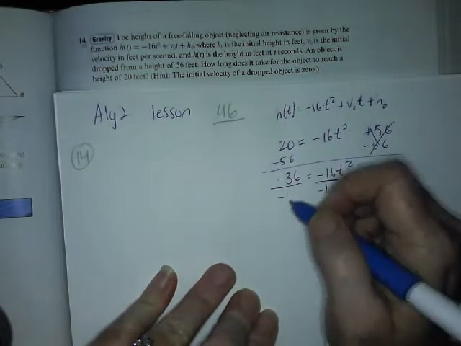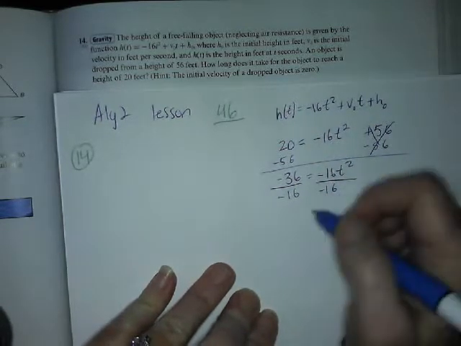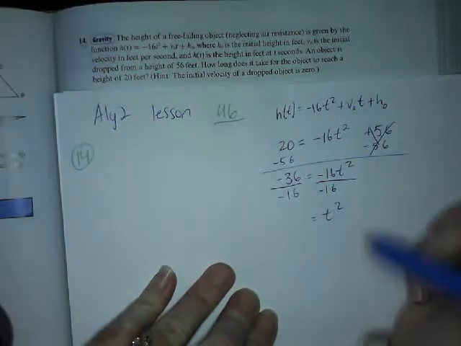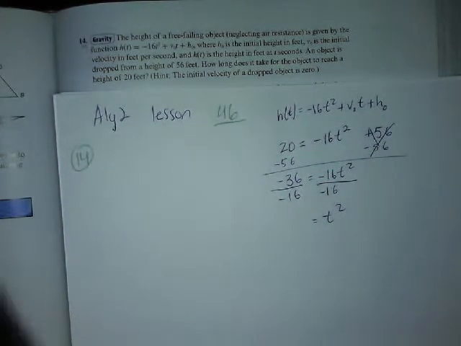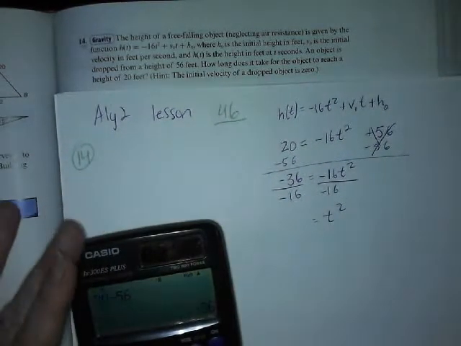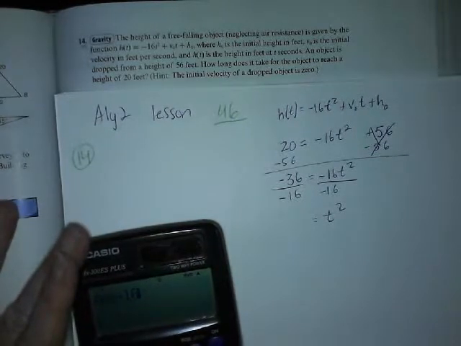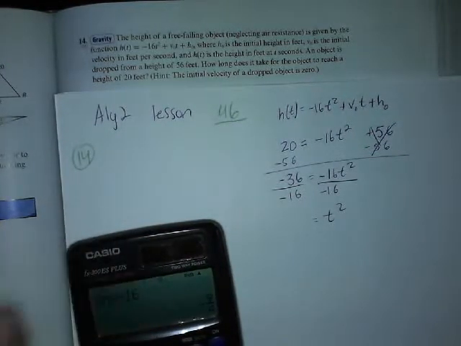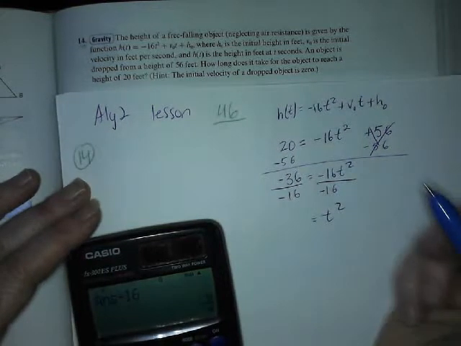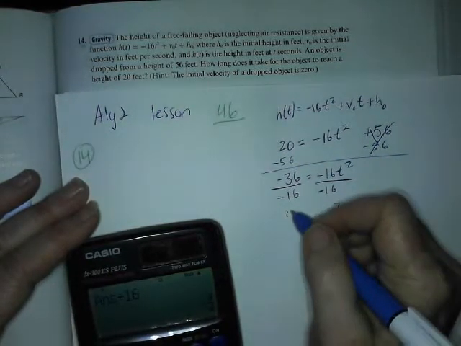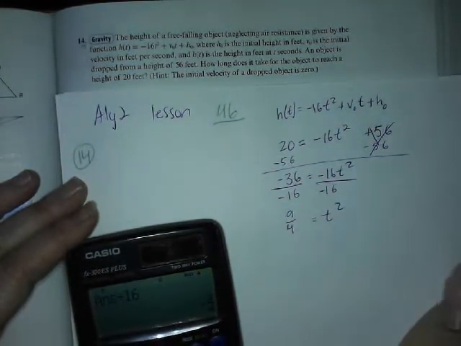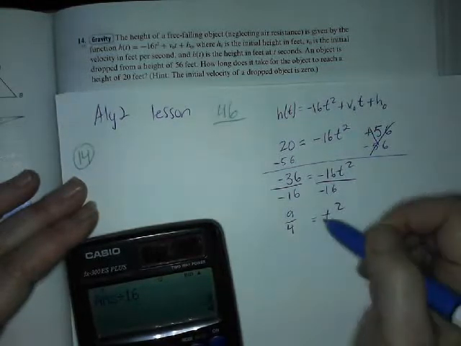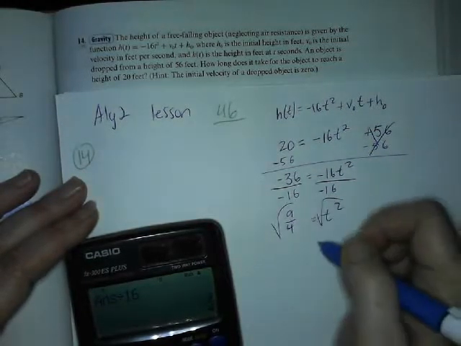At least we have something positive over here. So t squared is whatever 36 divided by 16 is. 9/4. Hey, that's nice.